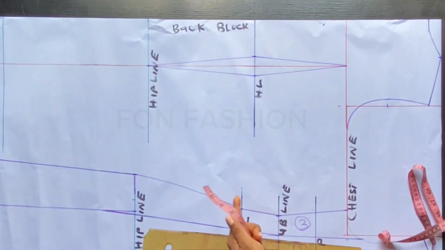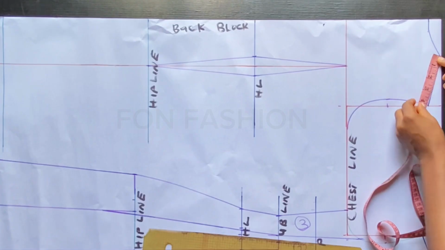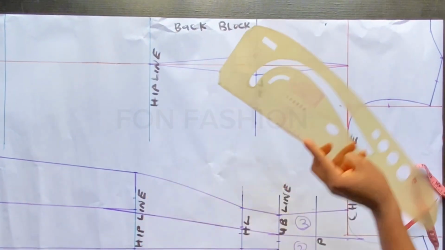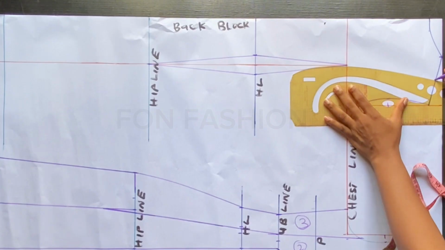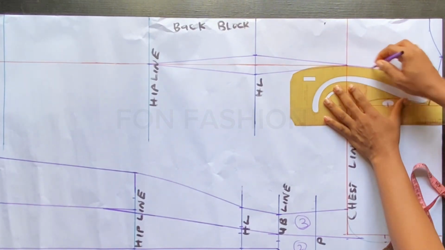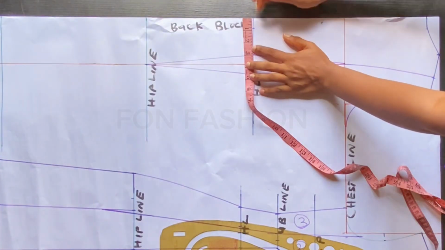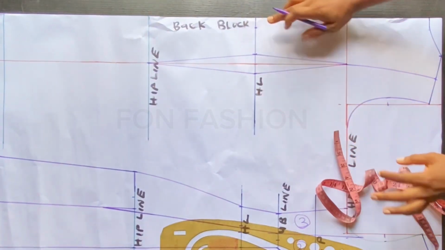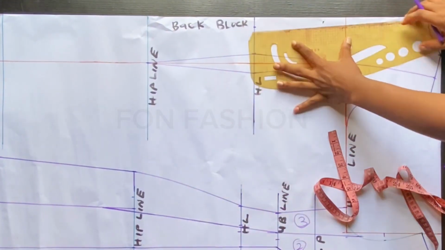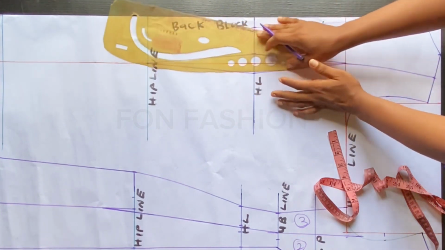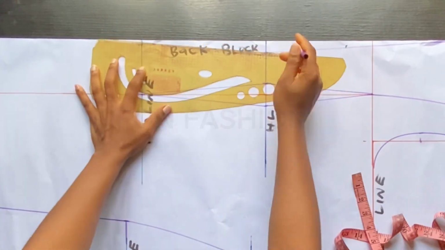I'll come to the shoulder line and divide what I have left for my shoulder by 2 and connect to the chest line like so. I'll also mark down 0.75 at the waistline so that my zipper can lay flat at the back. Then I'll connect to the neckline as well as to the hip line.